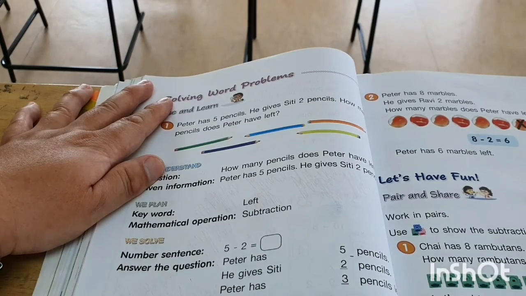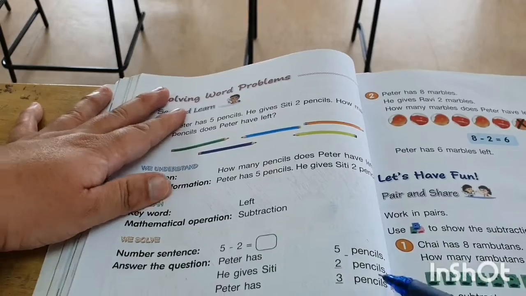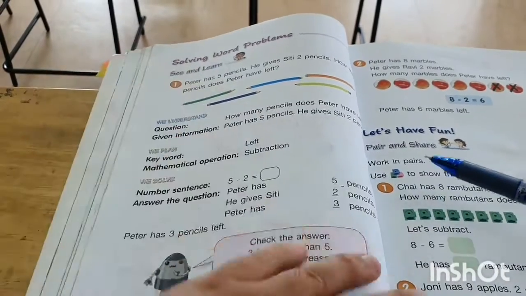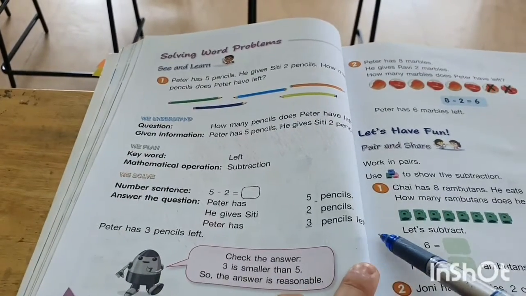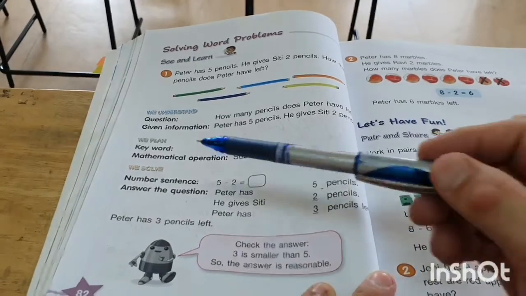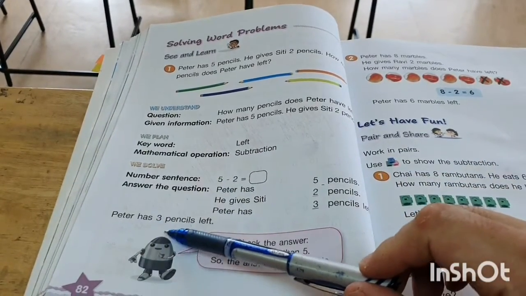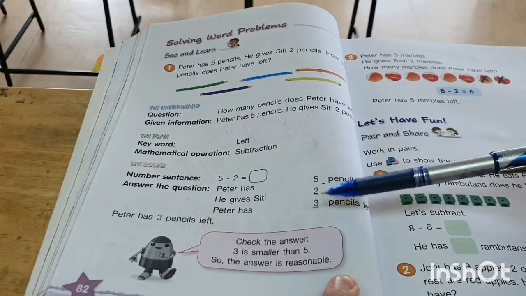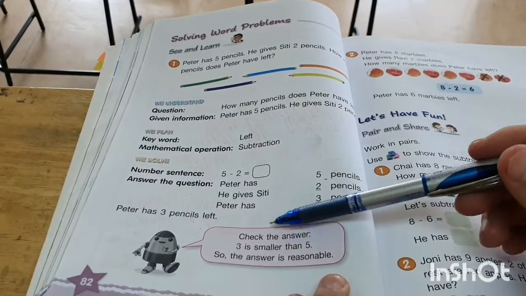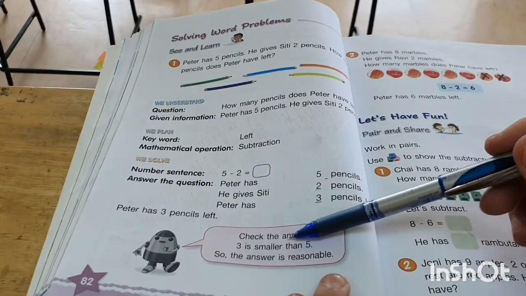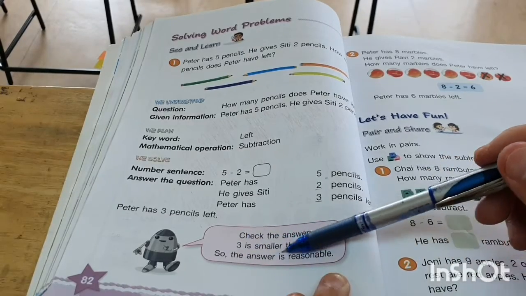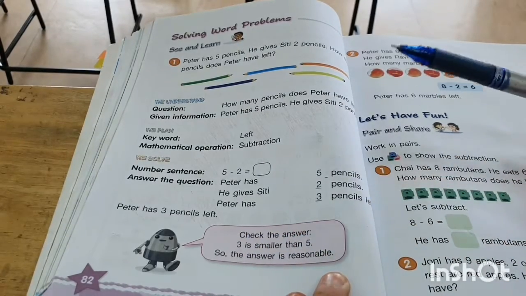Then Peter has 3 pencils left. Sorry, you couldn't see. 3 pencils left. And then, so the answer is Peter has 3 pencils left. And then you can check the answer if you want. Check the answer. 3 is smaller than 5. So the answer is reasonable.